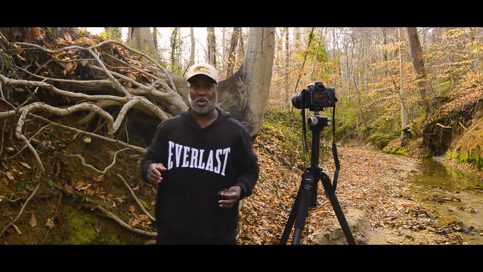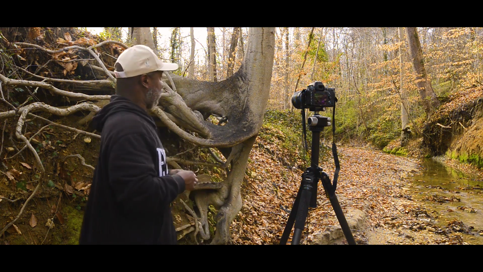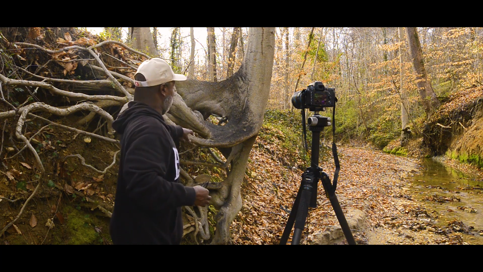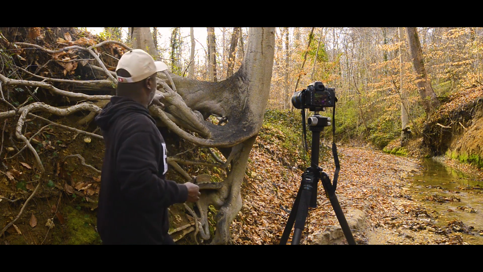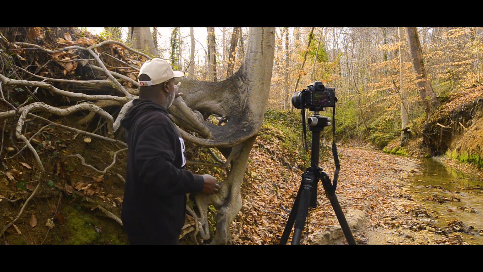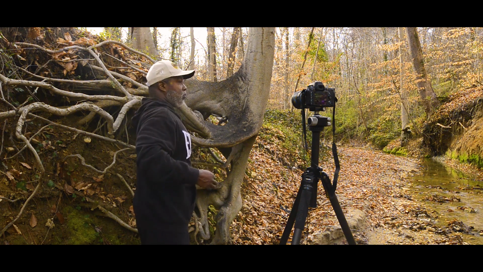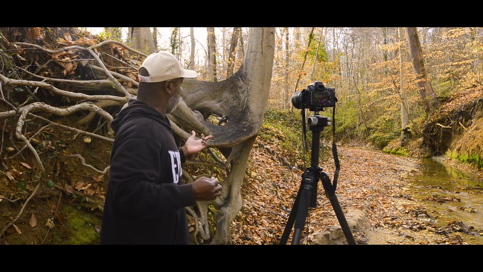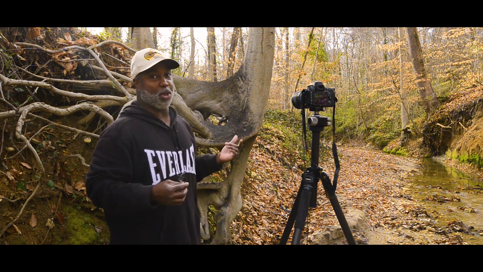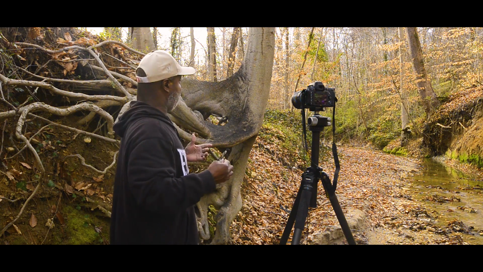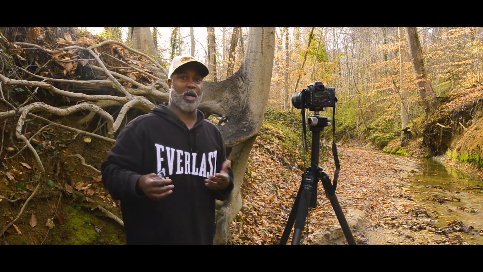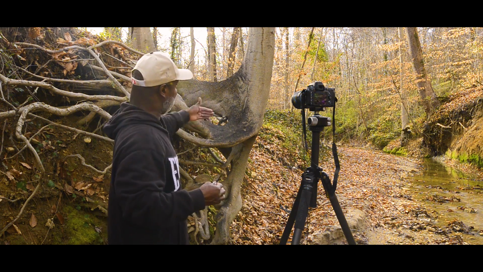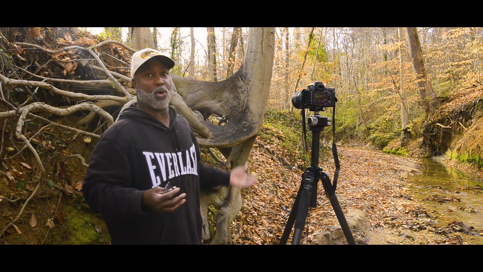All right, I'm actually going to take 3 exposures. The first exposure is going to be for the bottom root here. The second exposure will be about right here, and the third exposure will be at the very end. The reason I'm doing that is because I'm zoomed into about 65 millimeters, so I'm compromising depth of field. I'd like basically all layers of the root system to be in focus.